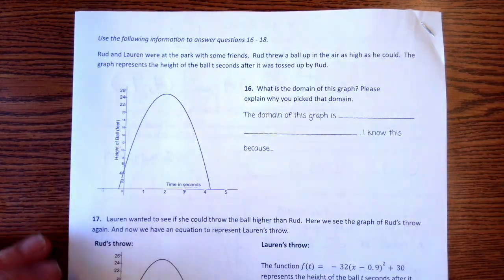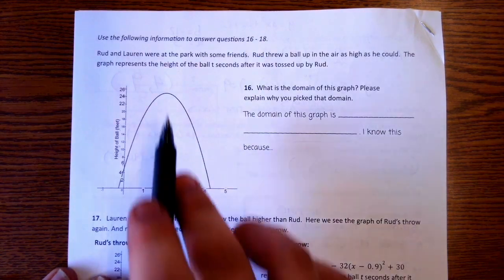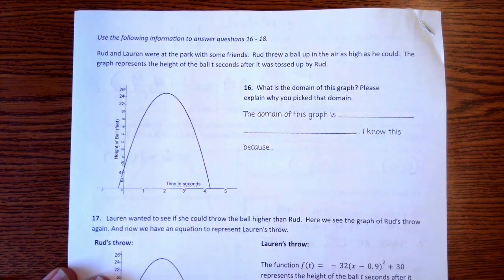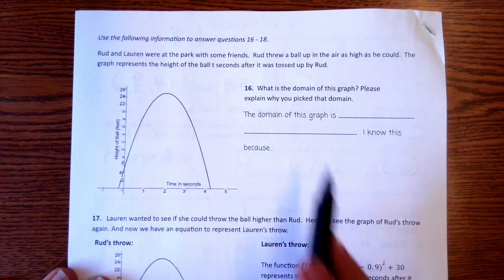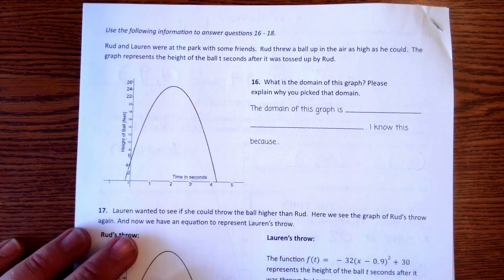Rudd and Lauren were at the park with some friends. Rudd threw a ball up in the air as high as he could. This graph represents the height of the ball t seconds after it was tossed up by Rudd. What is the domain of this graph? Please explain why you picked that domain.